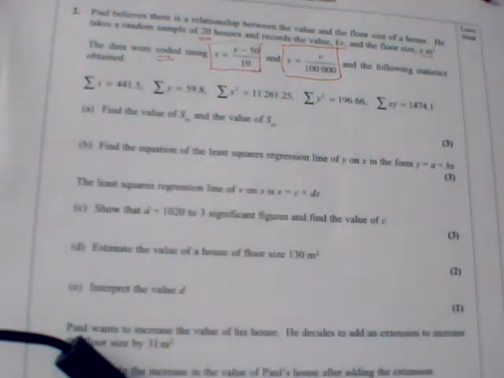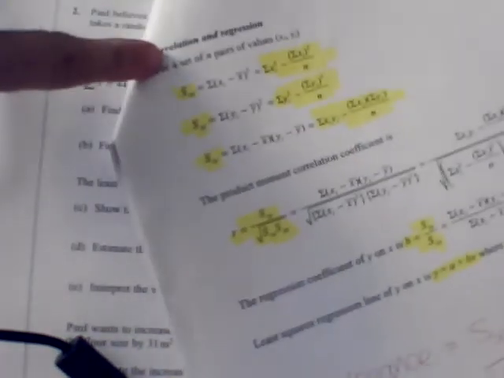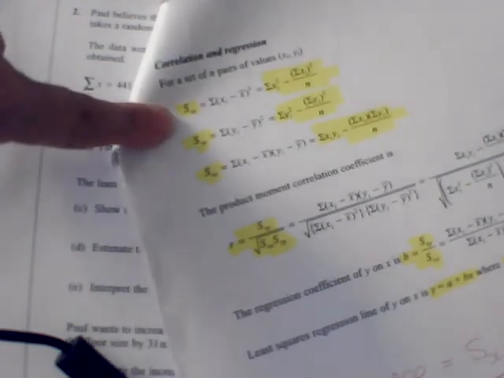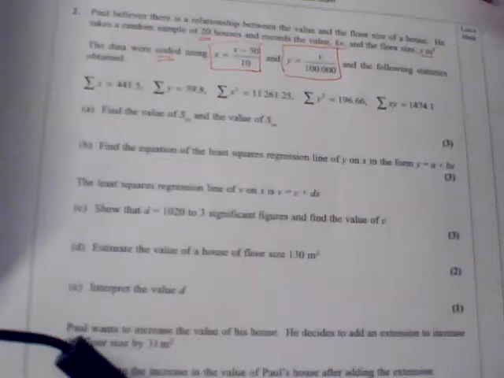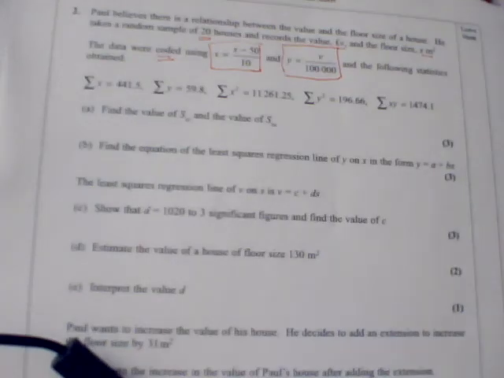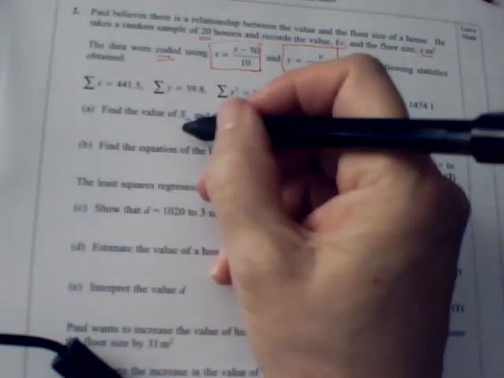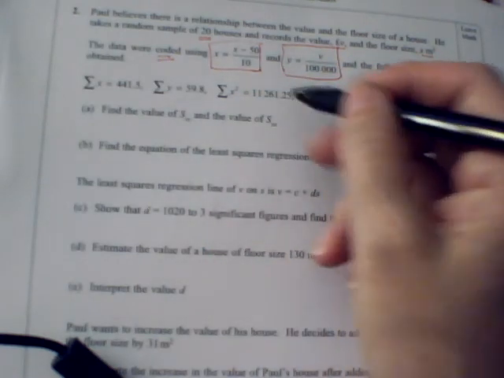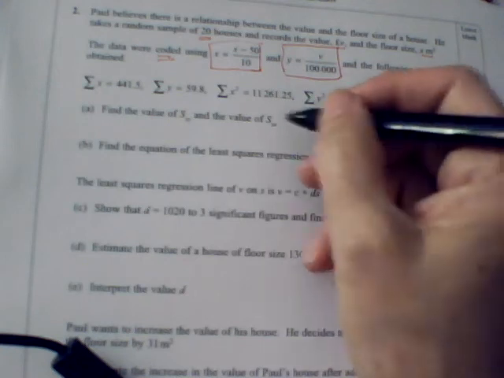We know what page in our formula book to go to straight off. We're all going to hit our formula books and go to the page that says correlation and regression, because that's where all of our formulas are. Okay, so that's really cool. So now we're going to go and read the question. Yay! So the value of Sxy and the value of Sxx. I'm going to squeeze it all in up here so I don't have to keep turning over pages and stuff.